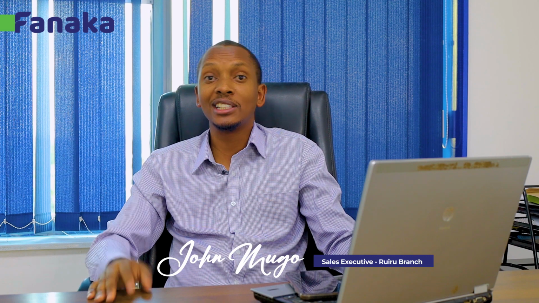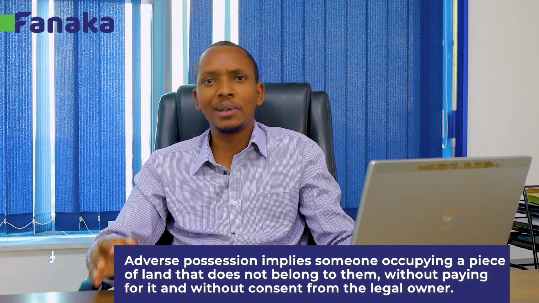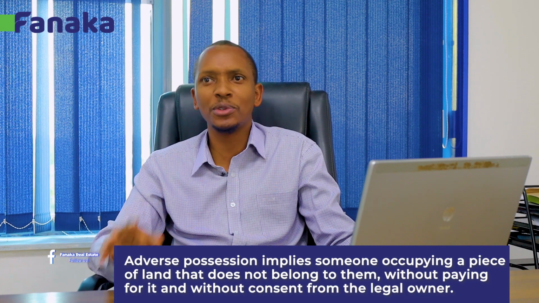Majority of land investors are absentee landowners. They are unaware of the happenings that are occurring in their own land, and in some cases, after some years when they come back, they realize that someone is already occupying their land. This is what is called adverse possession, which implies someone occupying the land that is not theirs without even paying for it and without the consent of the owner.